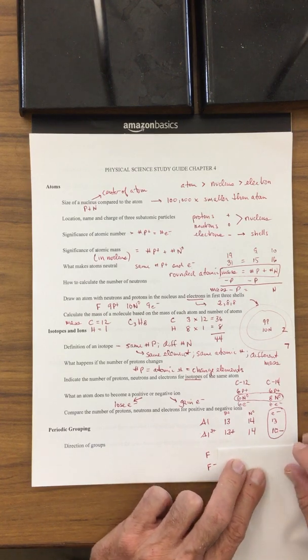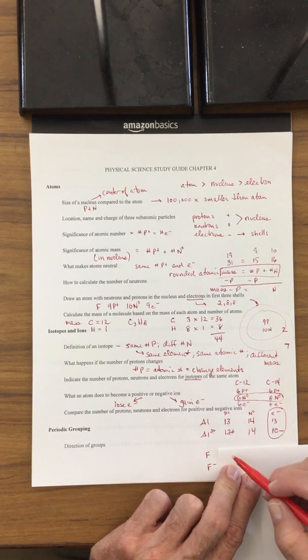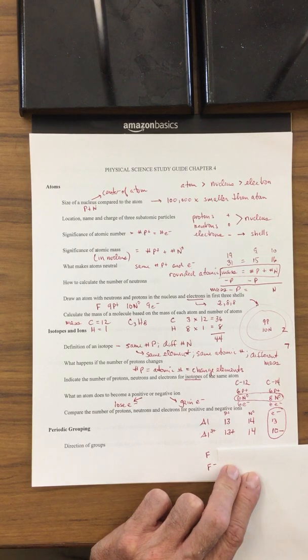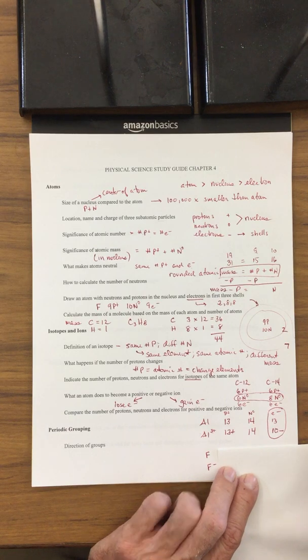Again, looking at your periodic table. Can you find the number of protons, neutrons, and electrons for this? Look at the periodic table. What's the atomic number for fluorine? That's the number of protons that you have. Fluorine is atomic number 9.